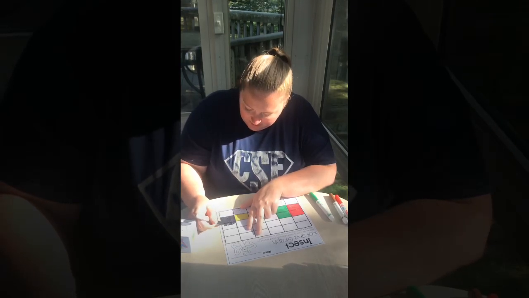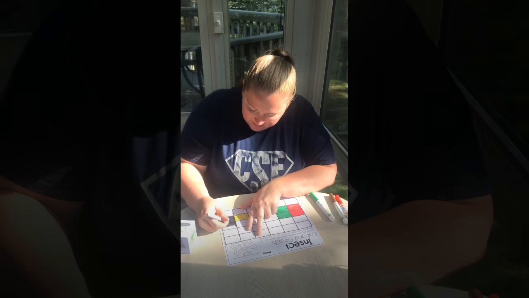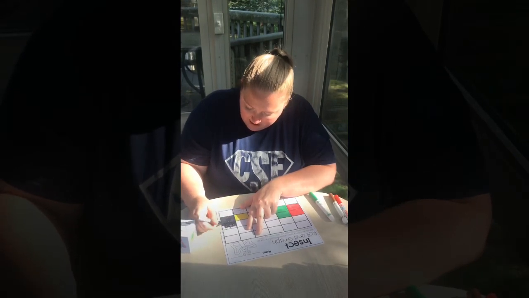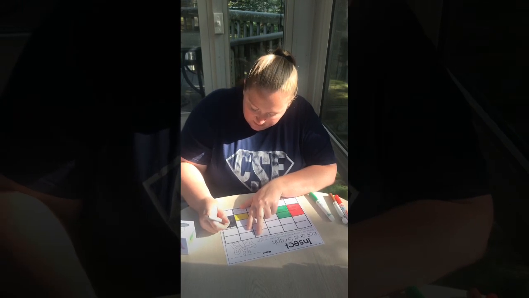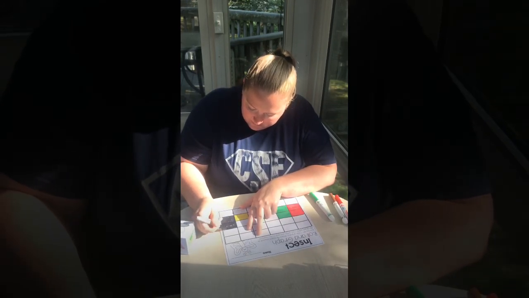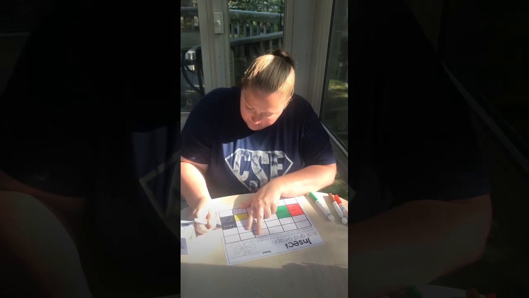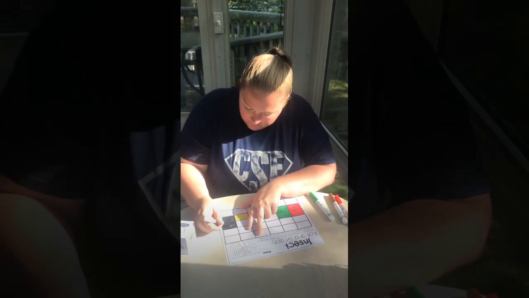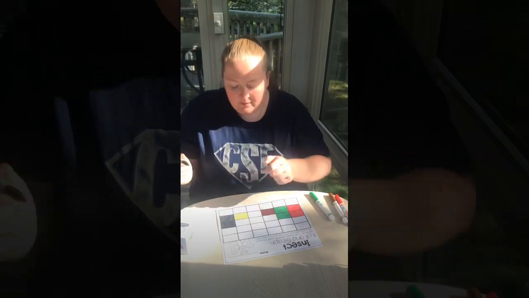My black marker is a little bit trickier because it's a Sharpie, so the point is a little bit thinner, a little more difficult to fill the box. But that's okay. When we're coloring, we just do our best. All right.